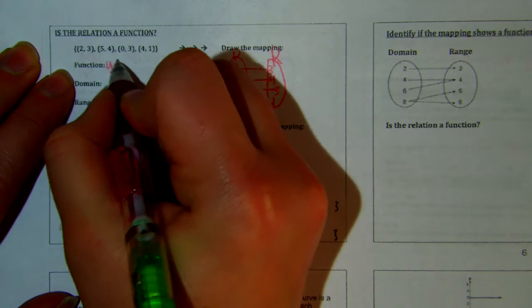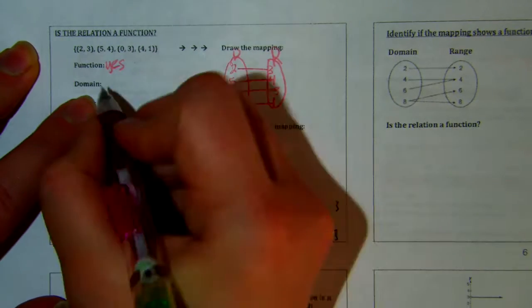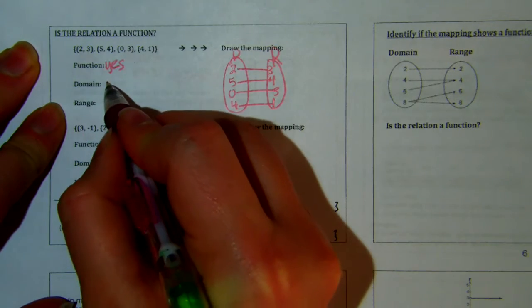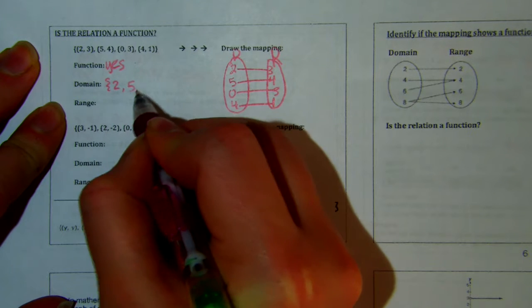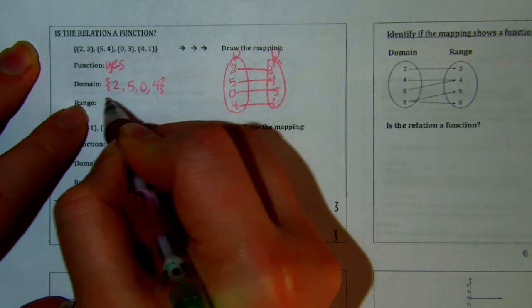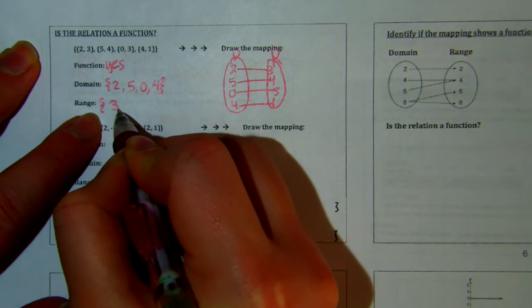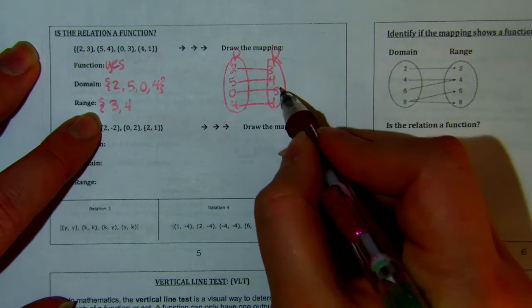So is it a function? Yes. Only 1 value for each. The domain, we'll just write squiggle bar 2, 5, 0, 4, squiggle bar. Range set is 3, 4.